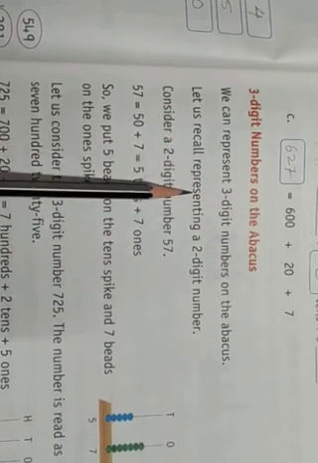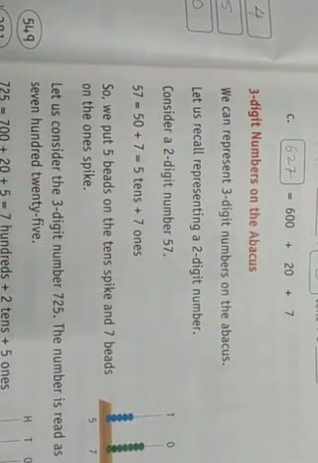Let us recall representing 2-digit numbers. For every concept you must be familiar with the prior class concepts. How do we represent? In the ones place you have beads, and in the tens place you have beads like this. On the spikes we have to place the number of beads. That many beads we have to place on ones and tens. But in this case, ones, tens and hundreds.